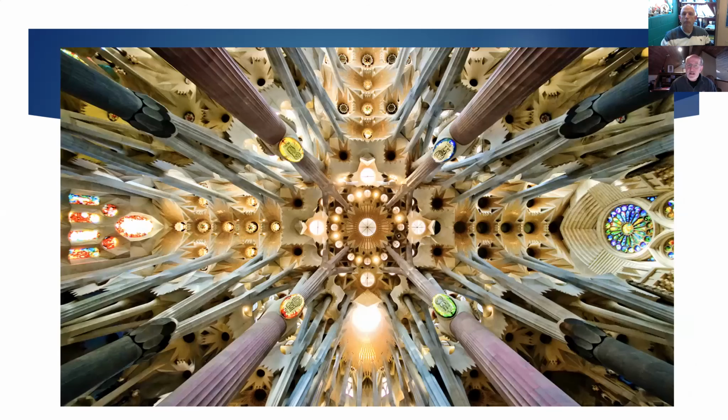Now this is a shot of the inside of the church. So at the bottom of the picture, you can see the light from the Mary Tower. The blue stained glass on the right is the Nativity facade. The red stained glass on the left is the Passion facade. The circle in the center is the hyperboloid in the Jesus Tower. Around it, you have circles that are the hyperboloids around that tower. All those openings in the ceiling are hyperboloids.